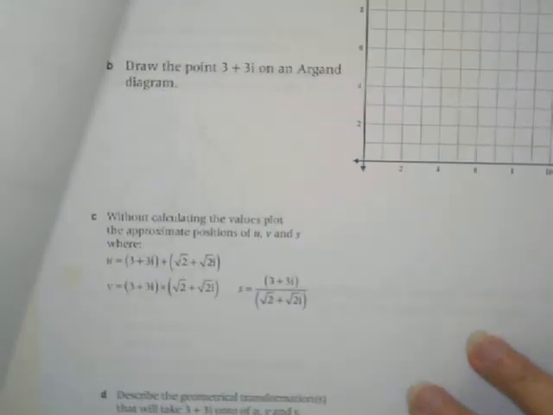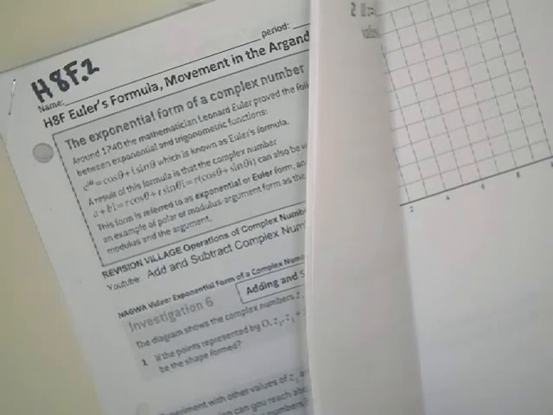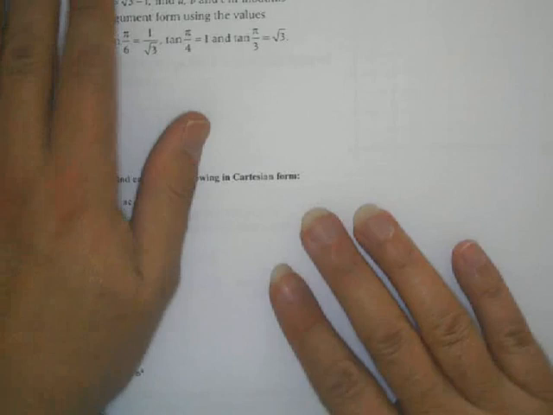Okay, so now we're going to try to do the first part here together.